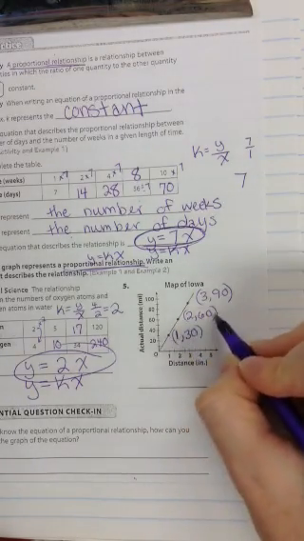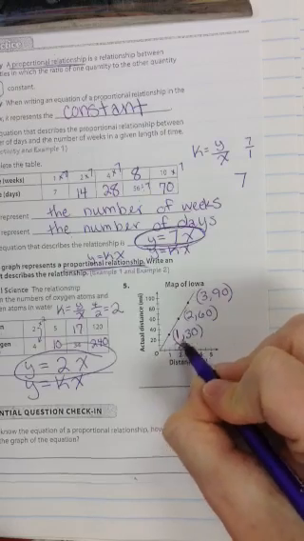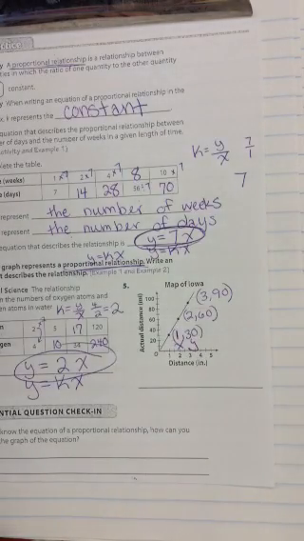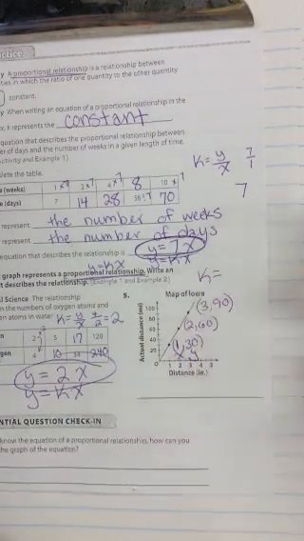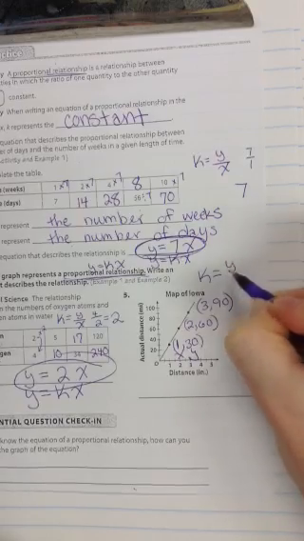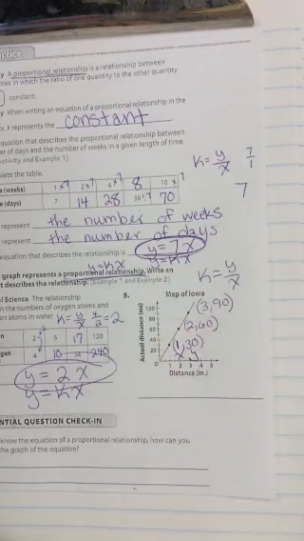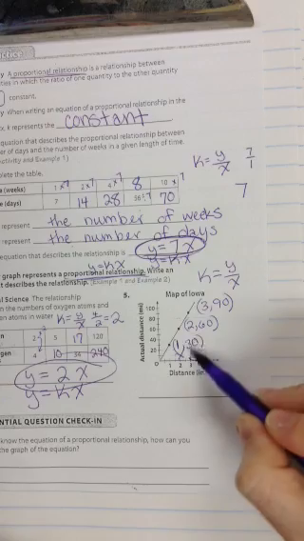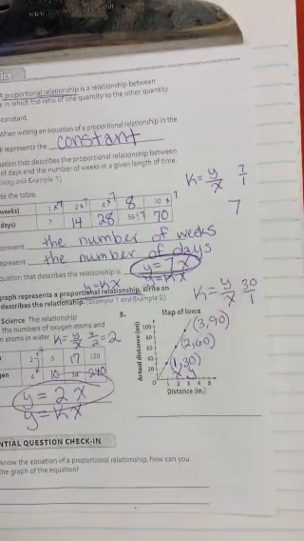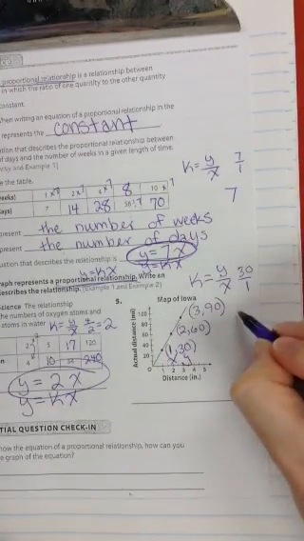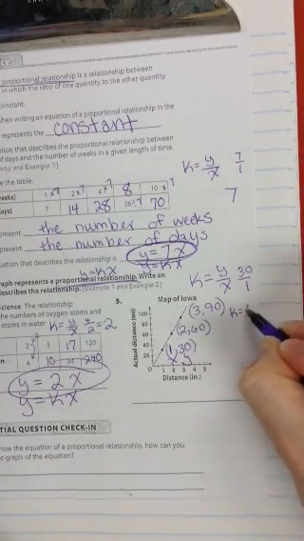So each time I write out an ordered pair, I'm writing an x and a y. So since it told me that this is a proportional relationship, all I have to do is find my constant. To find the constant, you do y divided by x. So here's my first y value of 30. I just need to divide it by 1. 30 divided by 1 is telling me that the constant is 30.